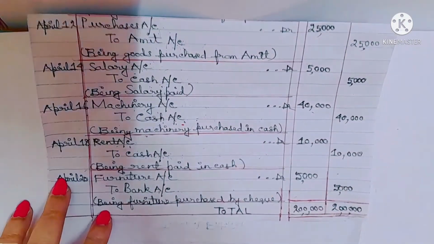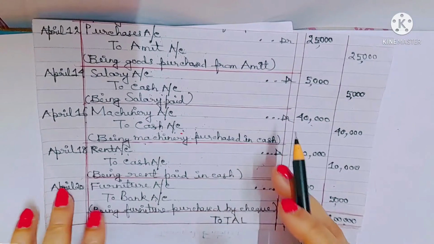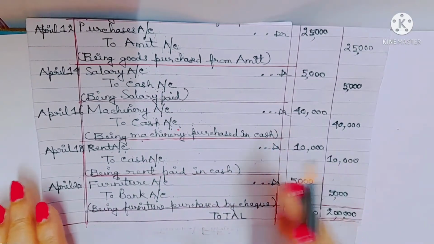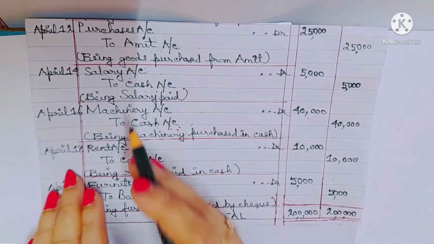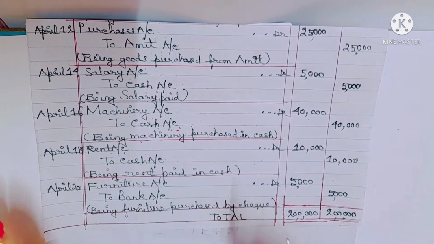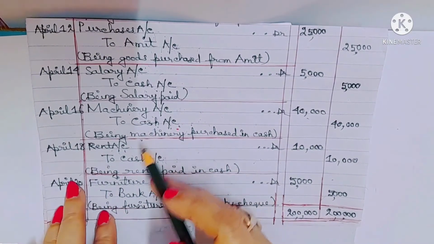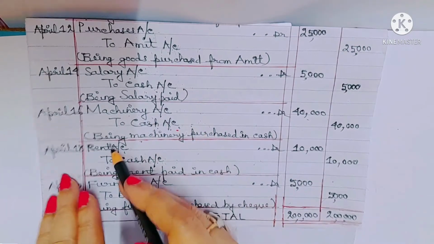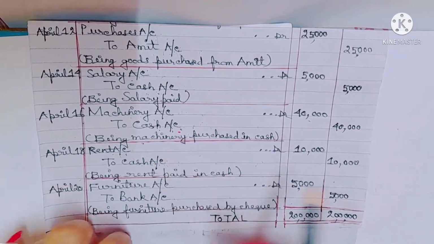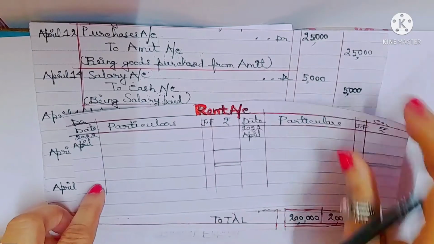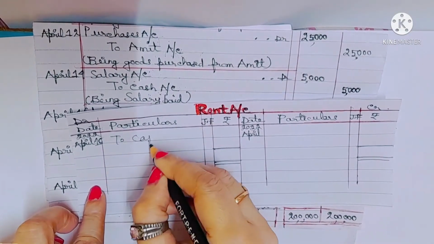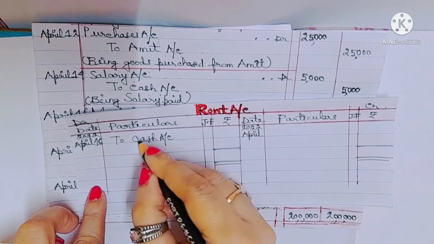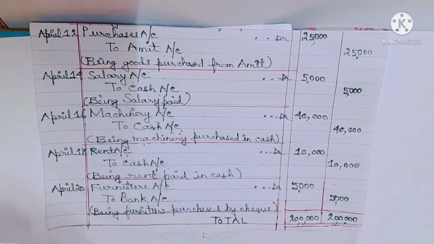Let's do it. Rent account. We are preparing rent account. Rent account is on the debit side, so cash account will be on the debit side as well. We're not going to look at cash because we are now preparing rent account. So rent account is on the debit side. So we'll write cash account also on the debit side, 10,000, 18th April. So to cash account, how much? 10,000.